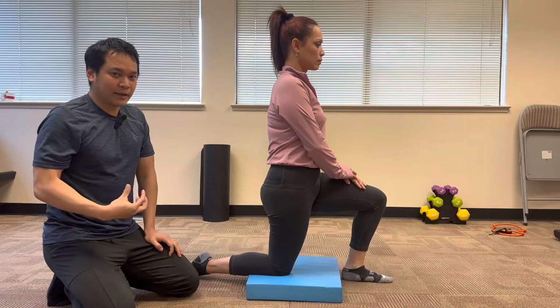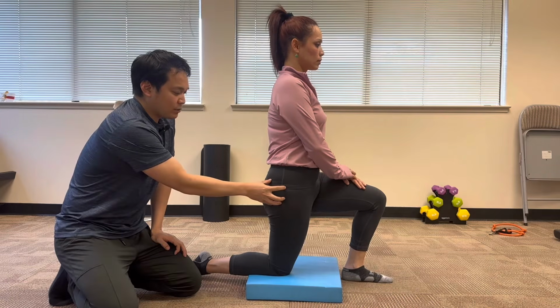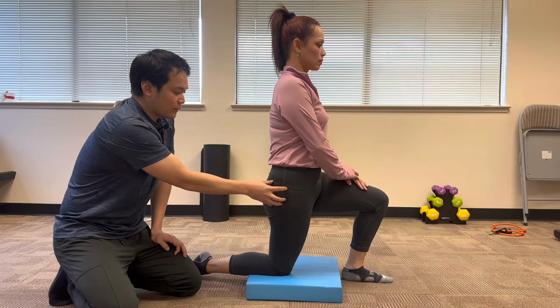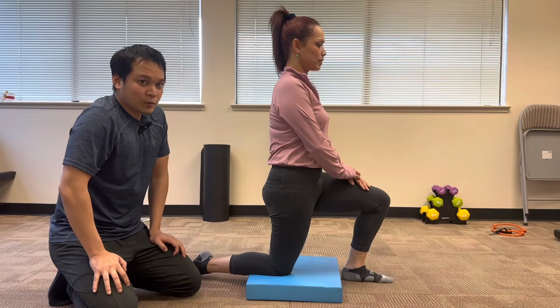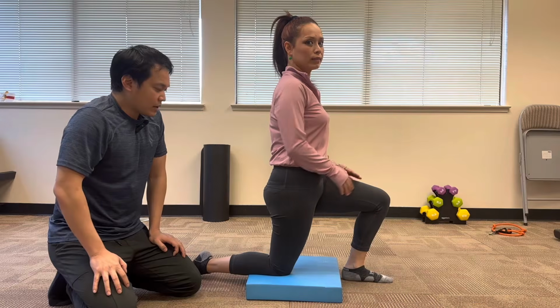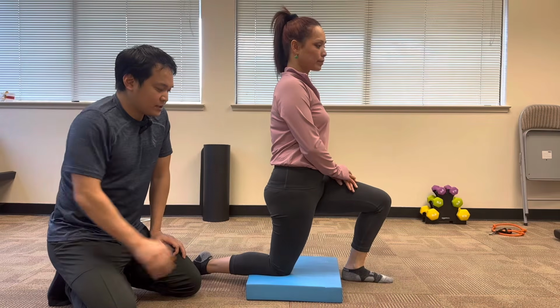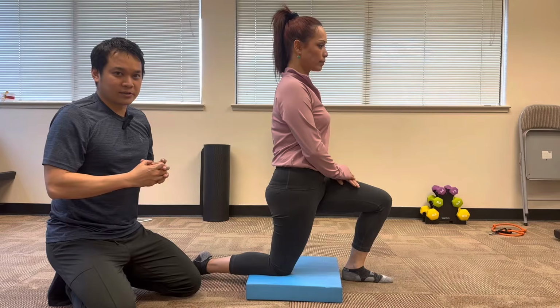The next thing that will really help you become aware and help you stretch and open up the hip flexor is to squeeze this right glute muscle here. Okay, what do you feel when you do that, Tui? Where? Okay, great.